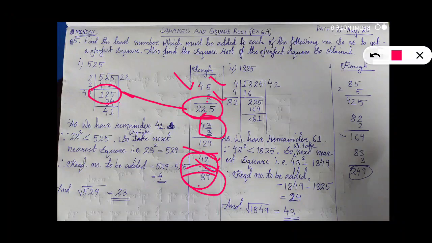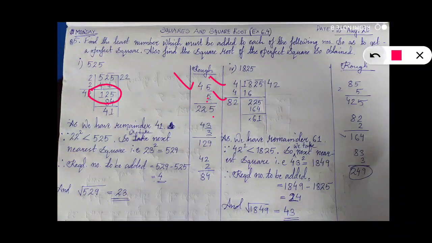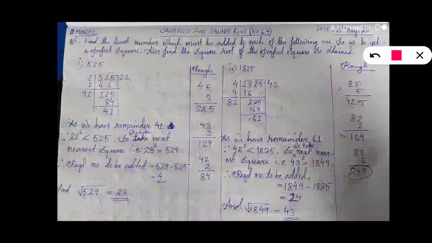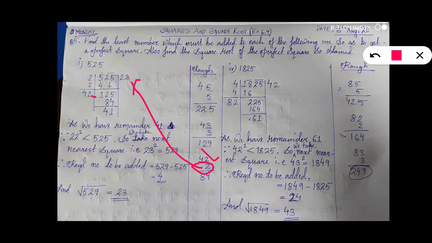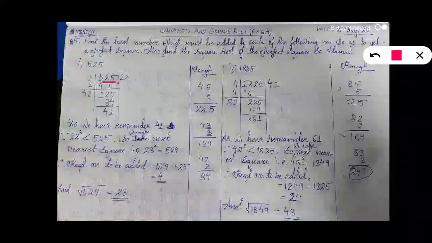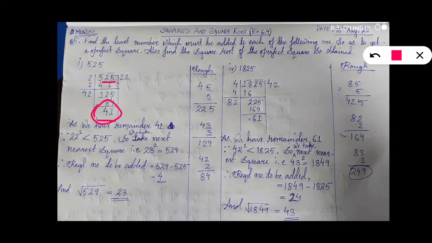Now I can divide. So what I'll do is, this 2 I'll write after 4, and this lower 2 I'll write it over here. So now I get 84, and after subtracting I get 41. Now you must be thinking, why I have not divided again? You can go on dividing only if something comes down. After 25, is there something to come down? Nothing is there. So that means 41 is the remainder.